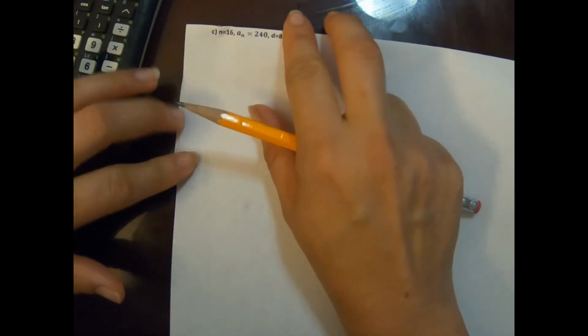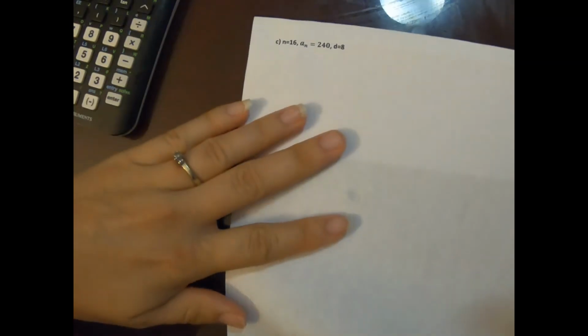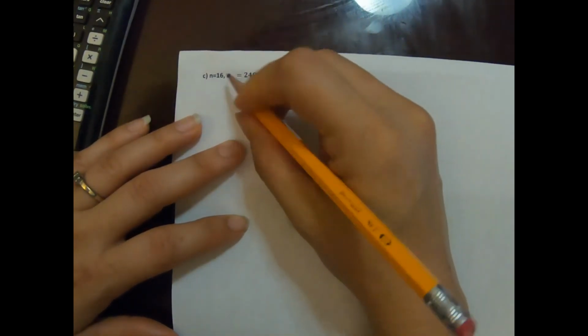All right, our third one for series is a little bit different. We're not given A1. So we're going to have to find it using the formulas, of course. Okay, so we're given n.